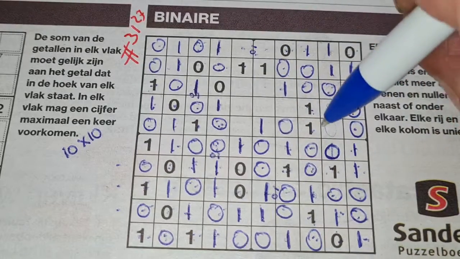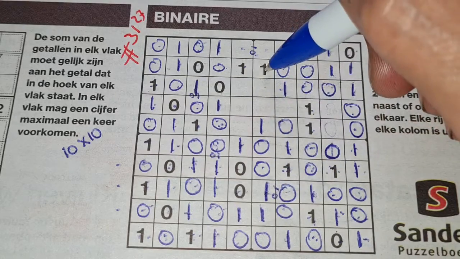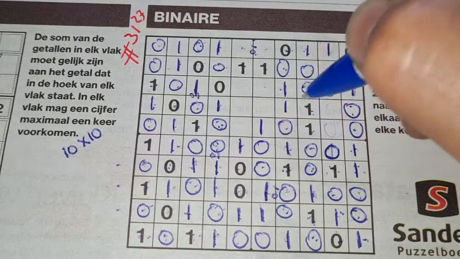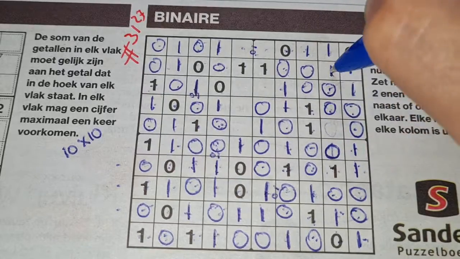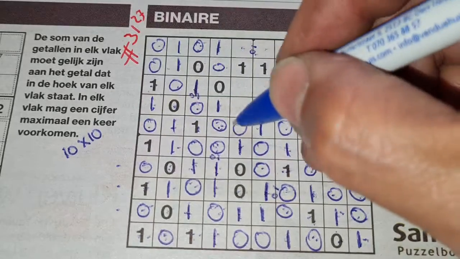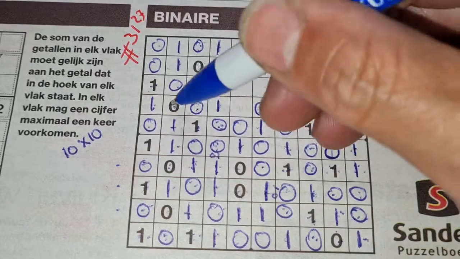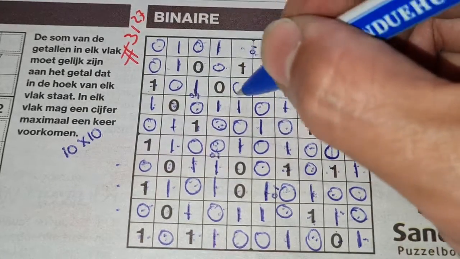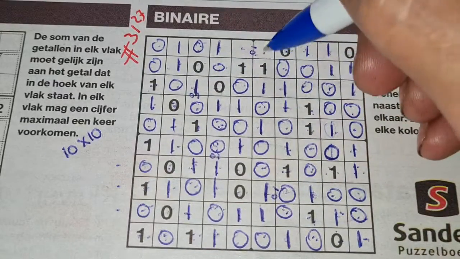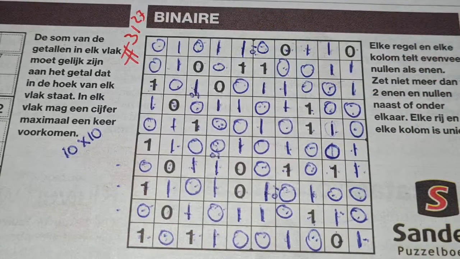Then 1, 2, 3, 4. 1, 2, 3, 4, 5 O's. So the rest are 1s. Double 1, here no, there no. Double O, here 1, there 1. 1, 2, 3, 4, 5 1s. So the rest are O's. 1, 2, 3, 4, 5 O's. So the rest are 1s. Between two 1s comes an O. Double O, here 1, there 1. 1, 2, 3, 4, and this is number 5. Double O, here 1, there 1. Finished in 9 minutes. All right.